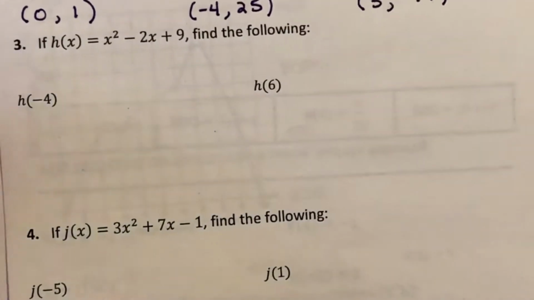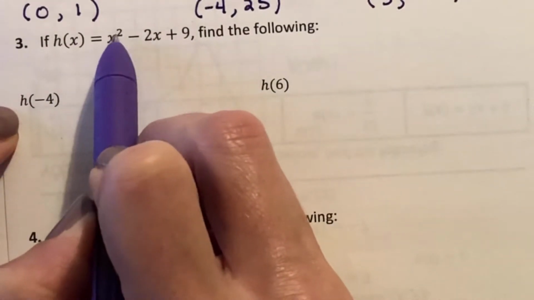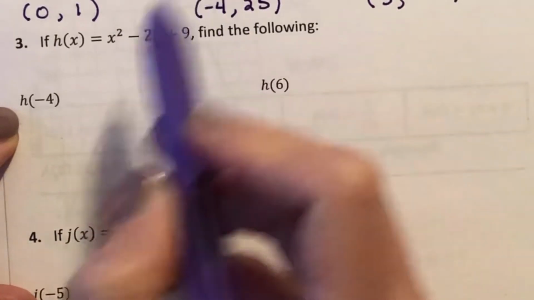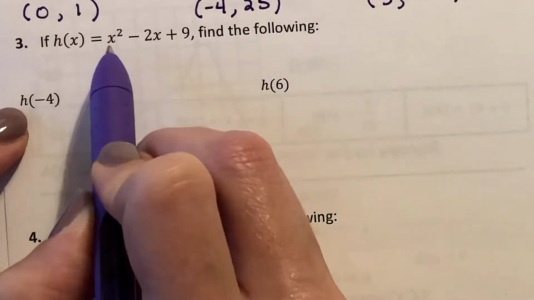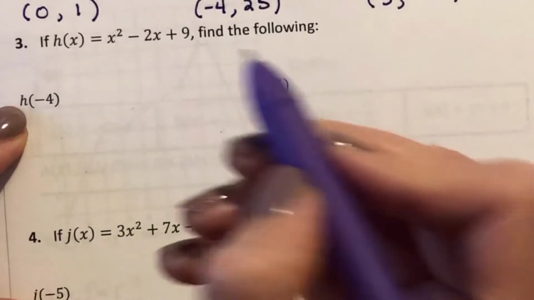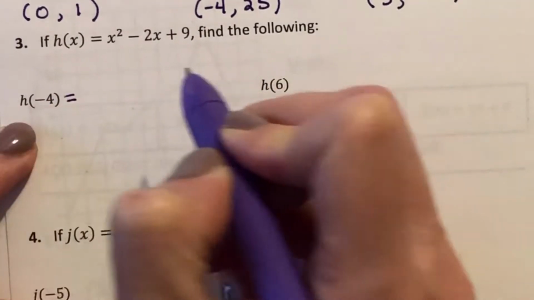So here we go. Our rule is x squared minus 2x plus 9, and I'm going to plug in a negative 4 for x. Let's see what happens as a y, or as my output.